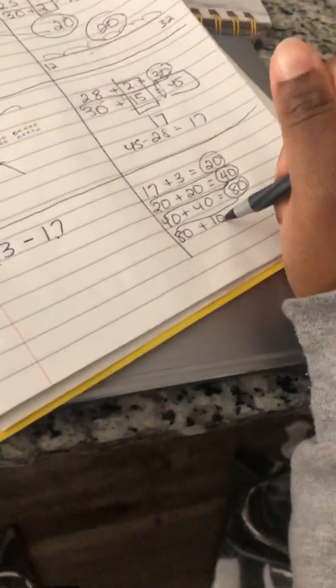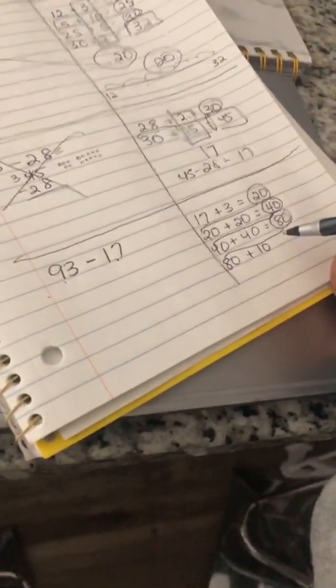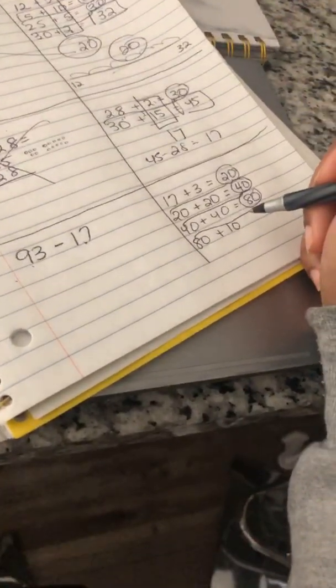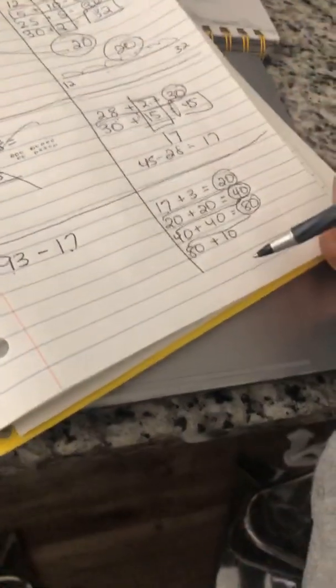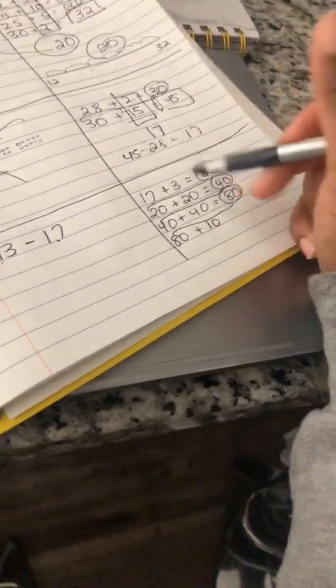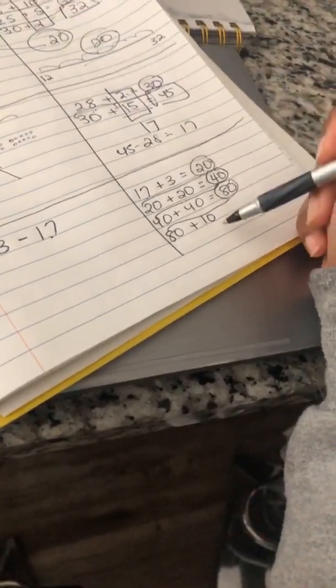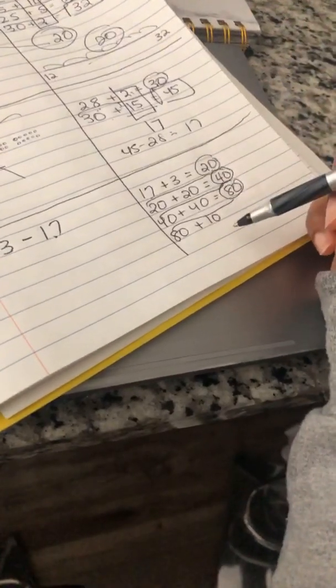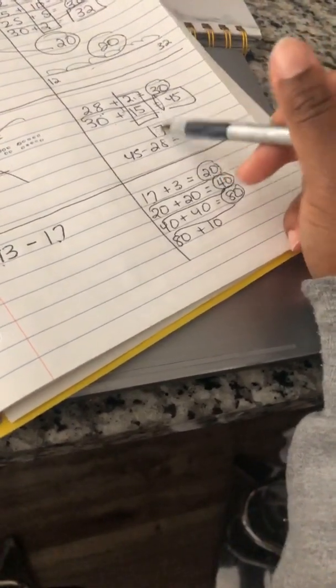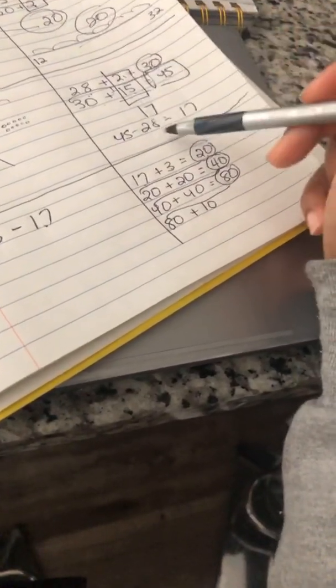Some people may go ahead and add the 13 here. That is okay because that's just how your brain works. Some students I have found have more numbers in this column. There are students who have fewer numbers in this column. There's no preference. As long as you can explain what you're doing and you get the same sum when you add those numbers up that are highlighted or in the rectangle, then you're good.